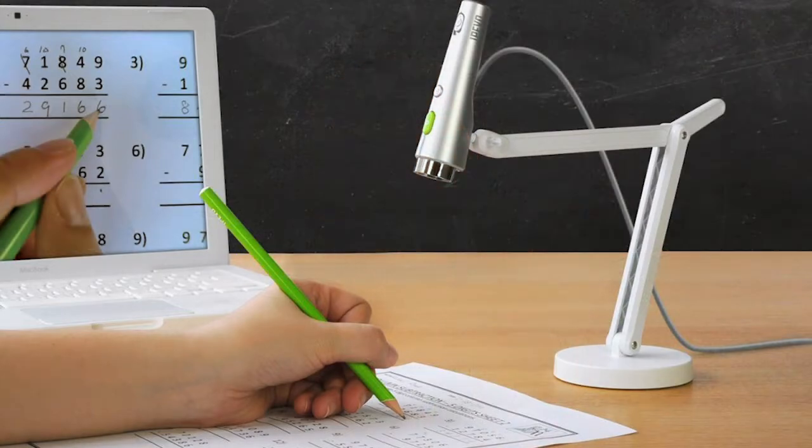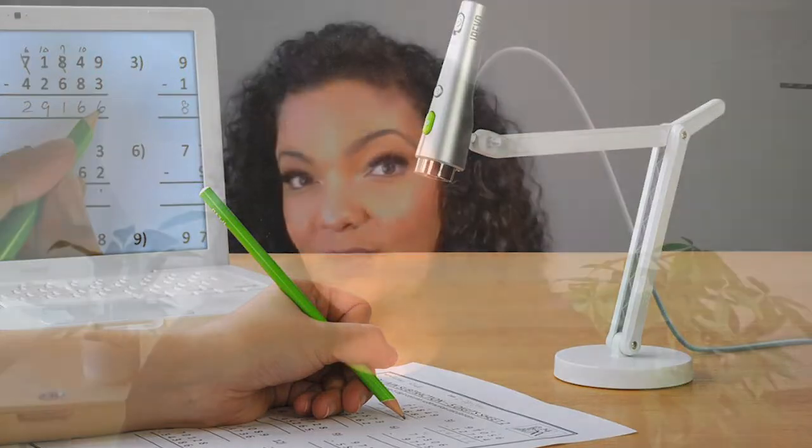Boom. The next item on my list is a document camera. Now, some schools will purchase this for you because they could be a little expensive depending on the quality of the camera that you get. But with a document camera, there's nothing like it. You can have the camera facing your notebook, and as you are writing in your notebook, your children can see what you're writing.